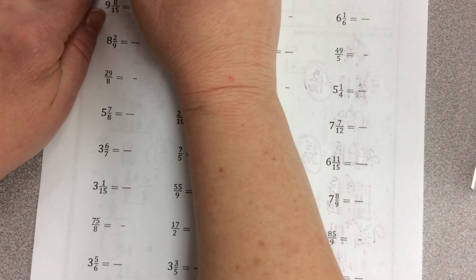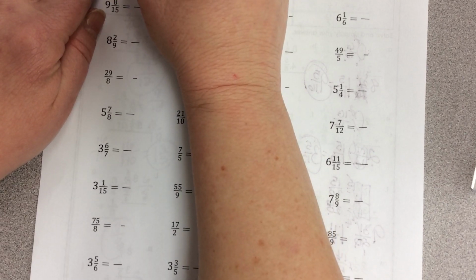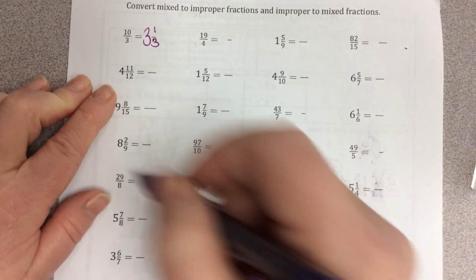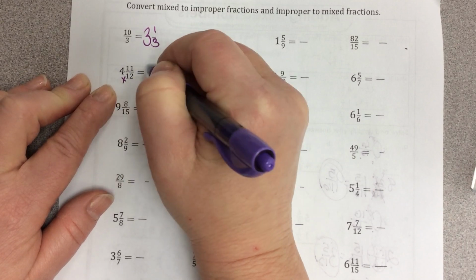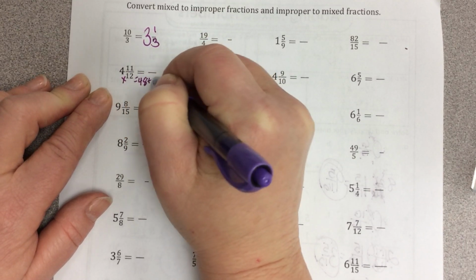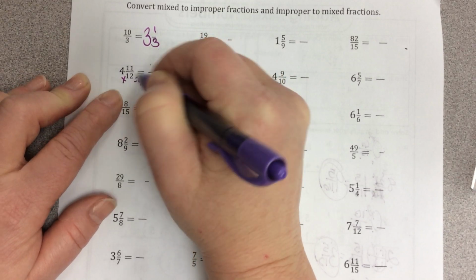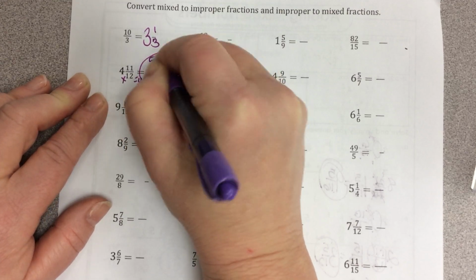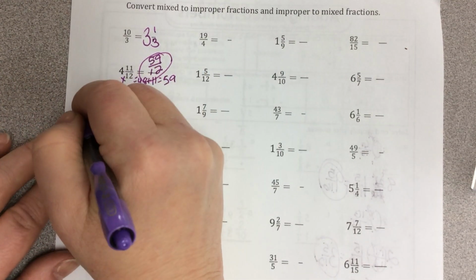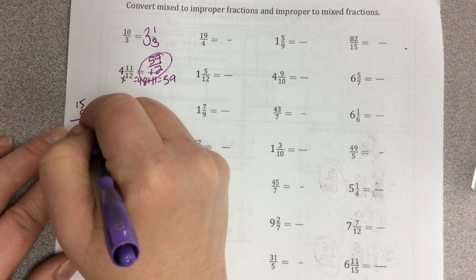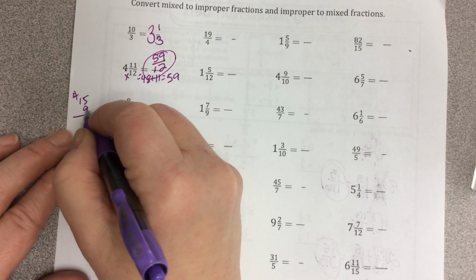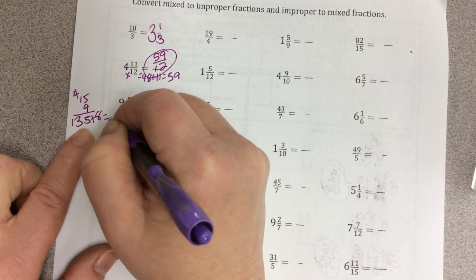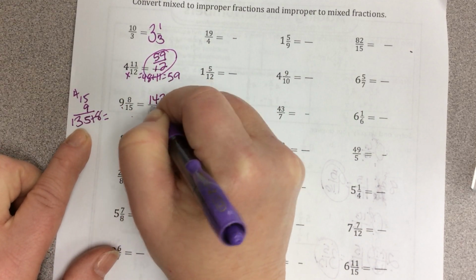3 goes into 10 3 times with 1 left over. So our 10/3 is the same thing as 3 1/3. 4 times 12 equals 48, plus 11 equals 59. So 4 11/12 is the same thing as 59/12. 9 times 15, I'm going to go over here and do it, is 135, plus 8 equals 143/15.